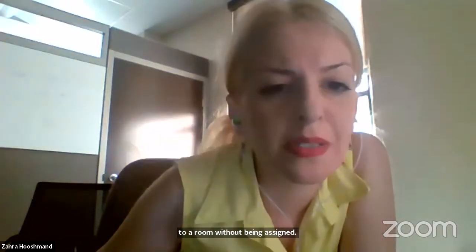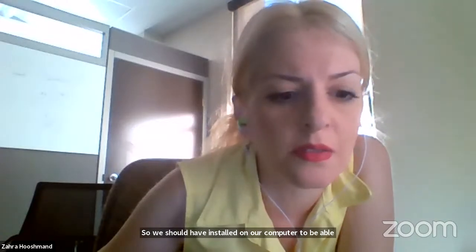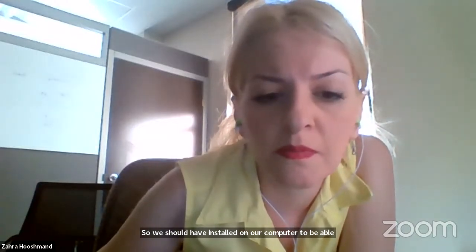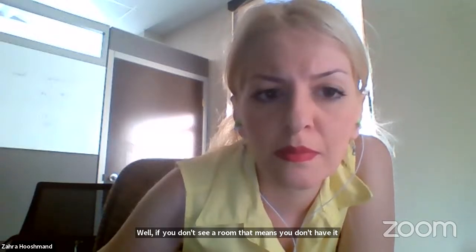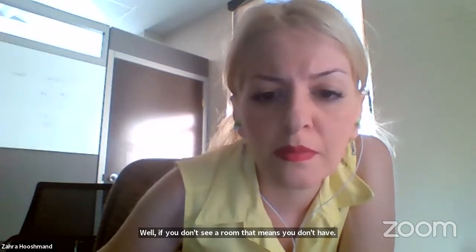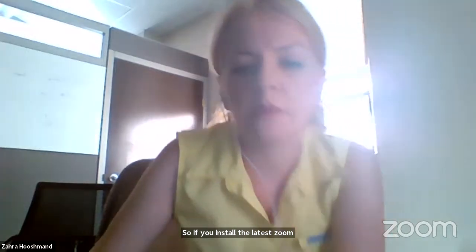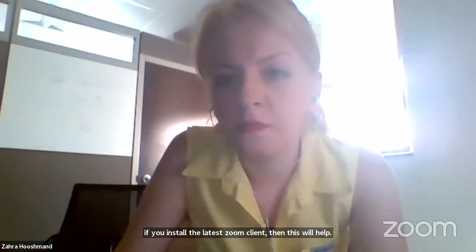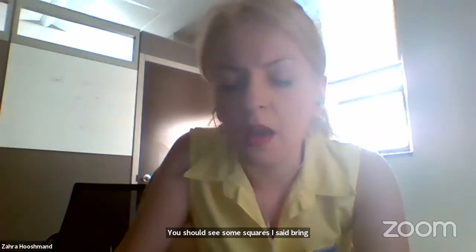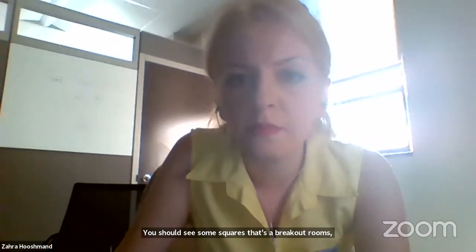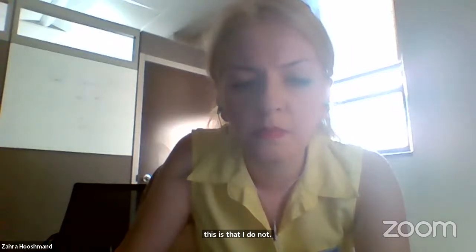We should have Zoom installed on our computer to be able to see the rooms, because I don't see any room. Oh, if you don't see a room, it's possible that you don't have the latest Zoom version. So if you install the latest Zoom client, then this will help. You should see some squares that say breakout rooms. Do you see that? I do not. Okay, so the share screen, record, live transcript, breakout rooms.